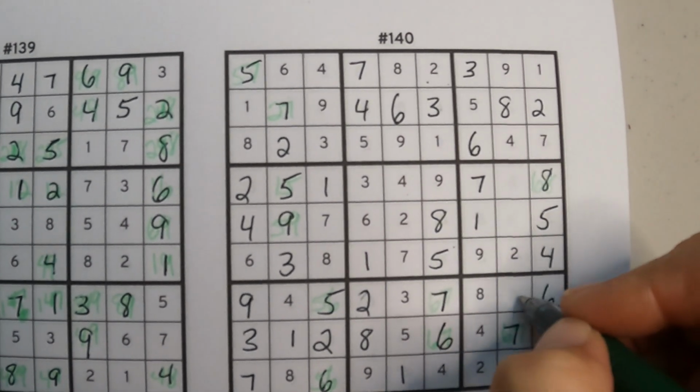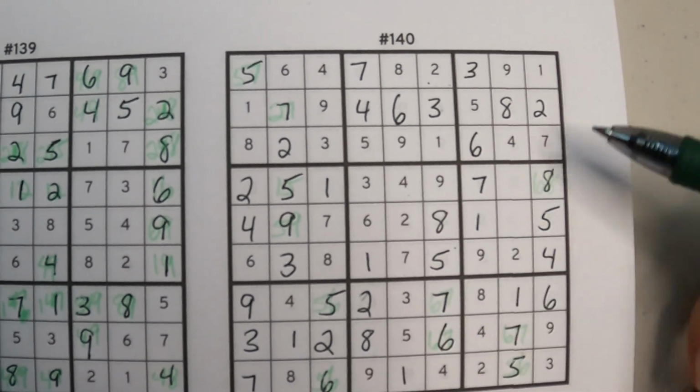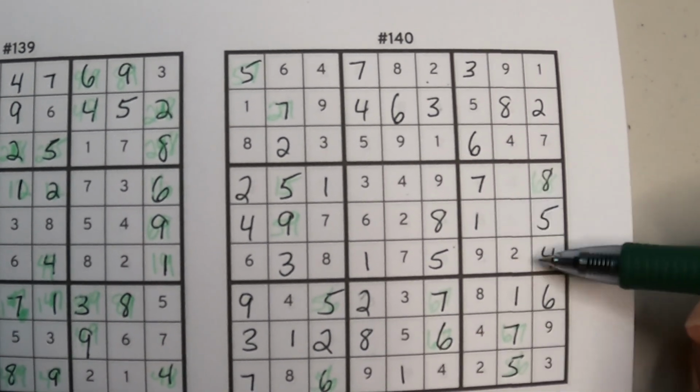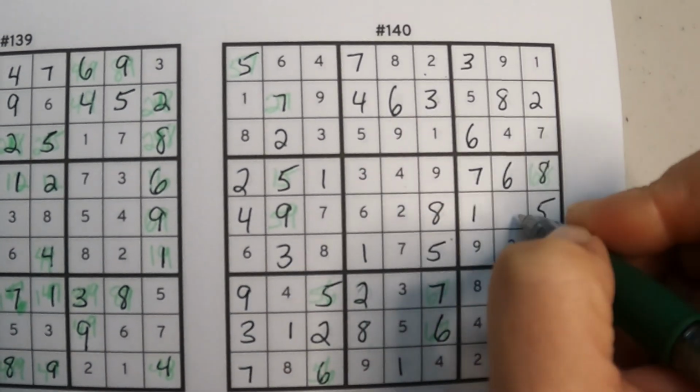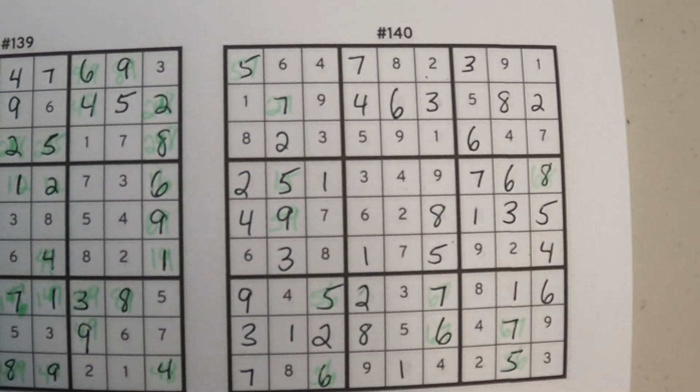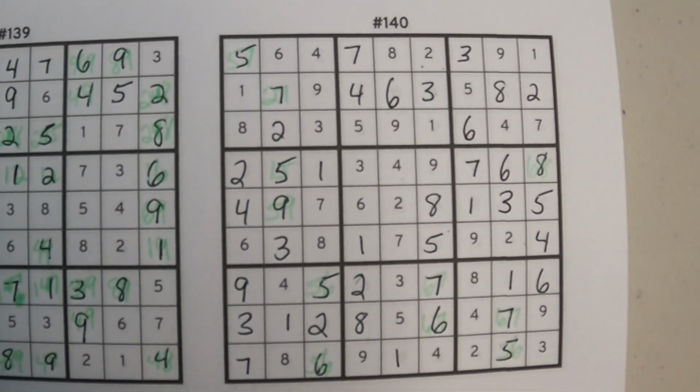So for this box then, we're missing a 1, and for this box we're missing 3 and 6. We've got a 3 there, so 6 and 3. And there we have it for today's puzzle.